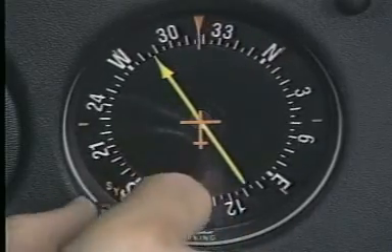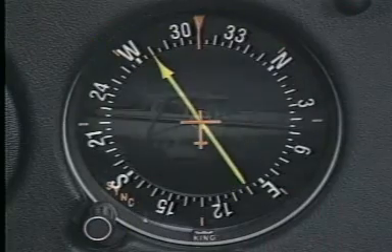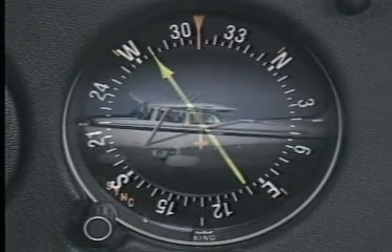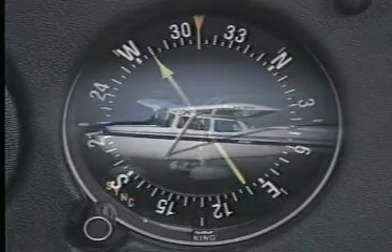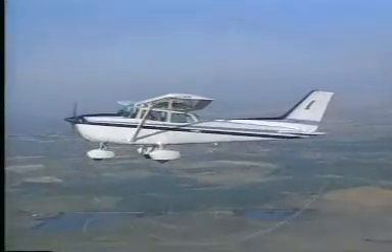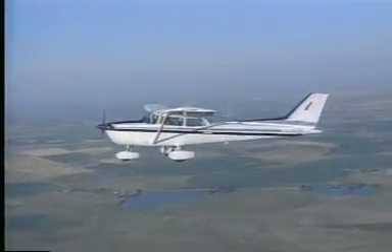ADF is just one instrument in your total navigation system. In many cases, it's possible for you to navigate using ADF alone. However, it is generally used with other instruments, such as VOR. In the next program, we'll expand on the information already presented and see how it relates to advanced navigation.